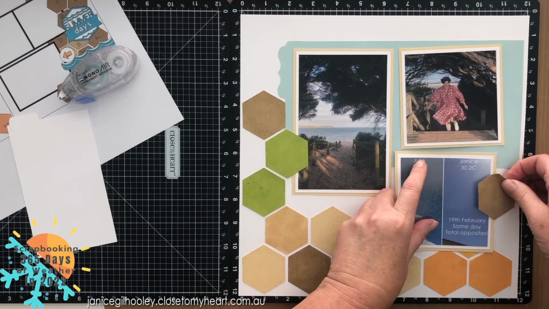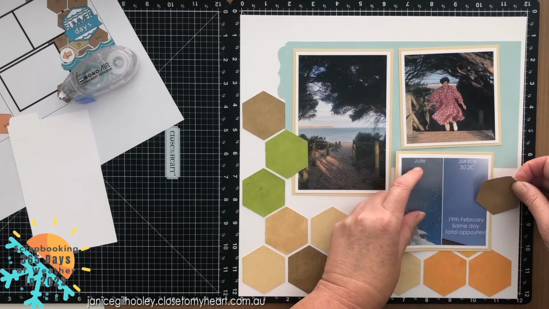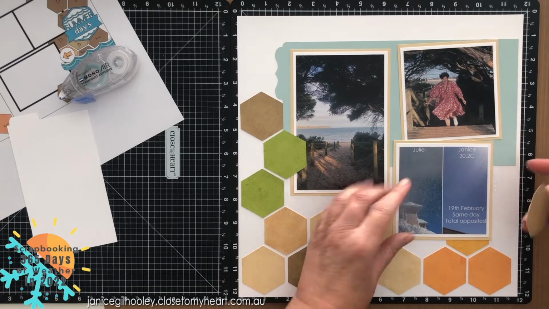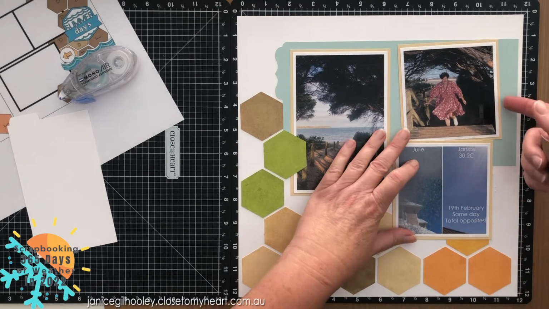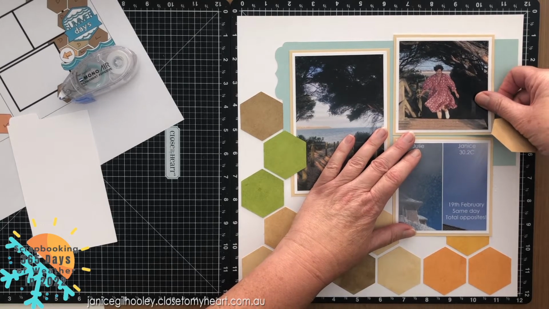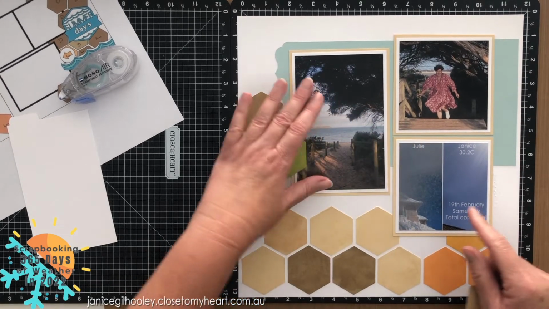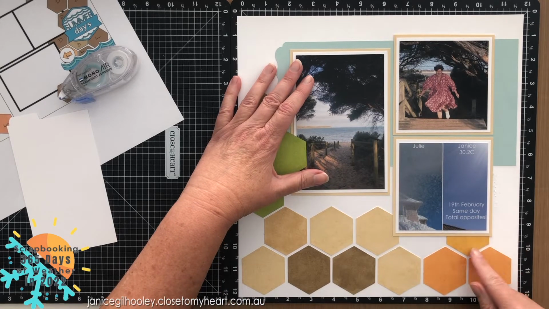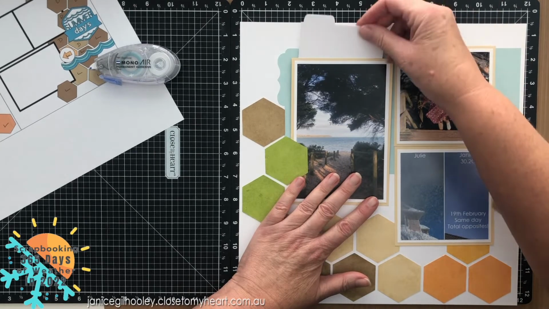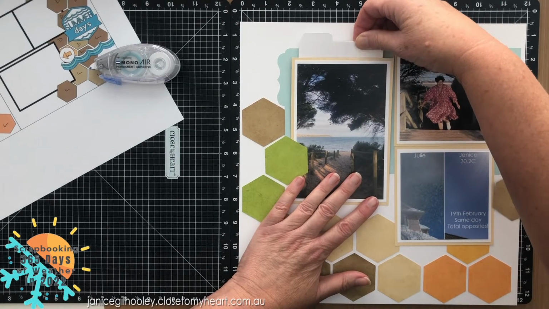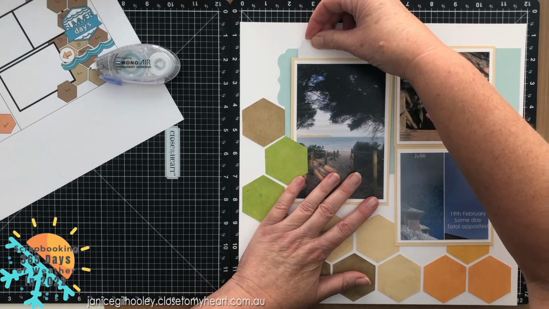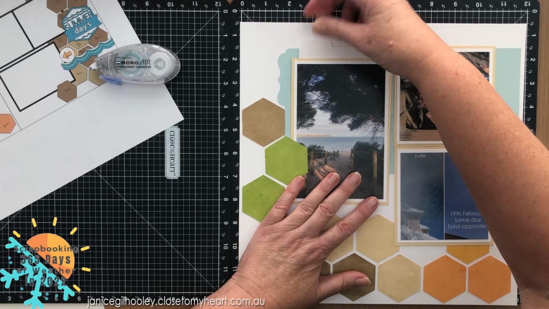I've pressed this one down a bit hard, so I'm just going to lift that off because when I'm doing this, I want to make sure that I see all of the hexagons. Even if it's only a little piece poking out, I want to have some of that colour coming through to represent the temperature of that day. I've also got a little hidden journal box that I'm going to tuck down inside here. That's also been cut on the Cricut. So everything on the page here is pretty much cut on the Cricut.